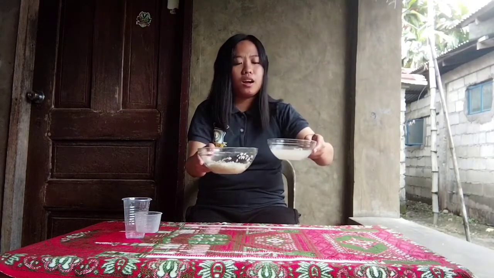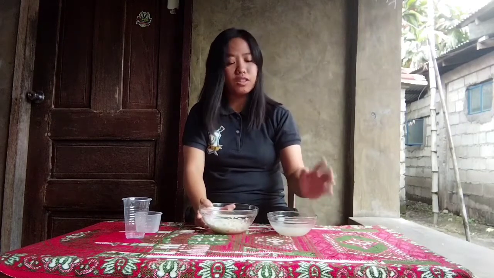And that's how the two mixtures are separated. And that's the process or technique on how to separate two mixtures using decantation.